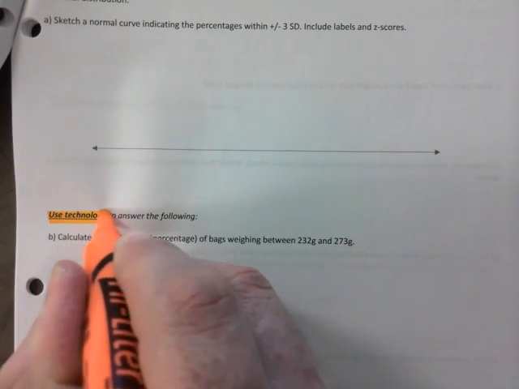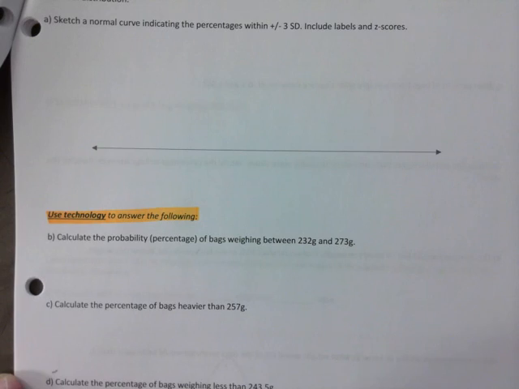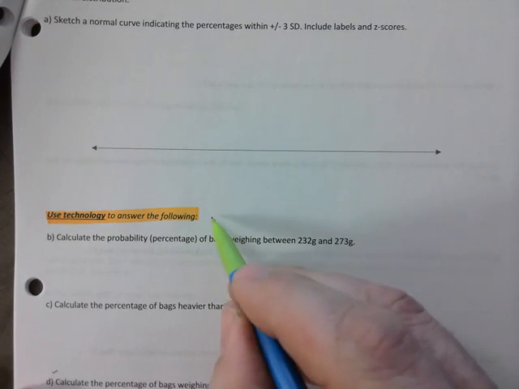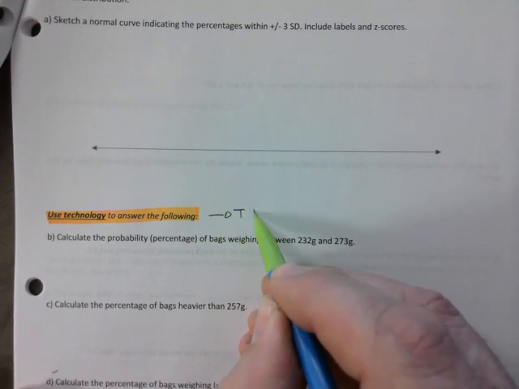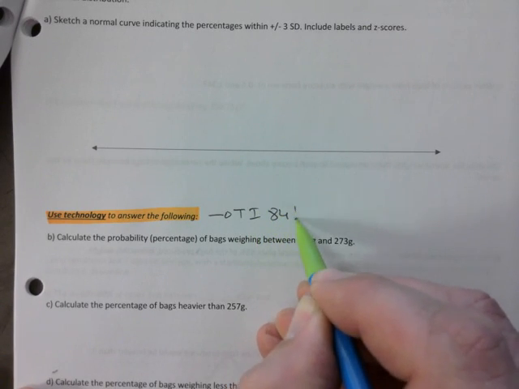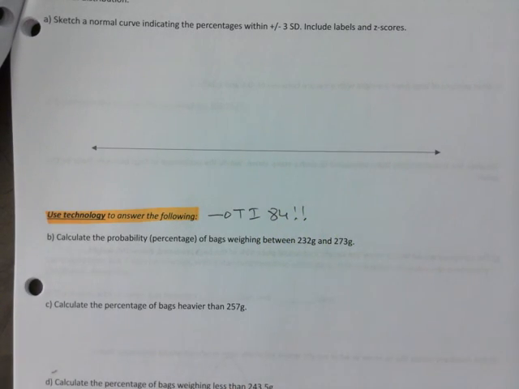Use technology to answer the following. If I tell you to do that, right, you have to use the TI-84. Don't be using the graph. Okay, don't be using the graph to answer. That's just for you to A, remember how to do it, and B, so you have a reference point if you want to go check if you're doing things right.